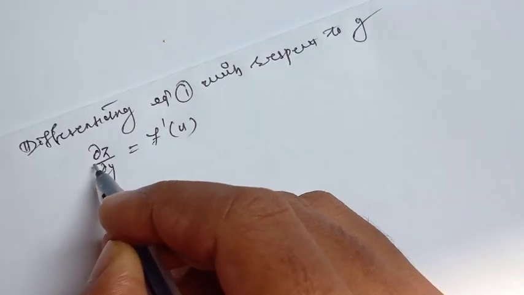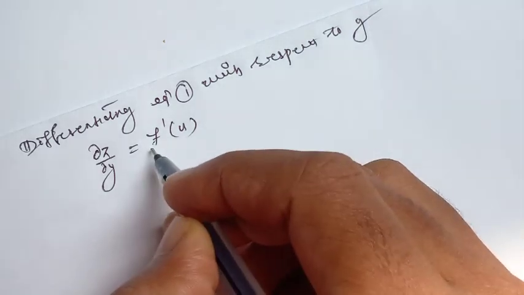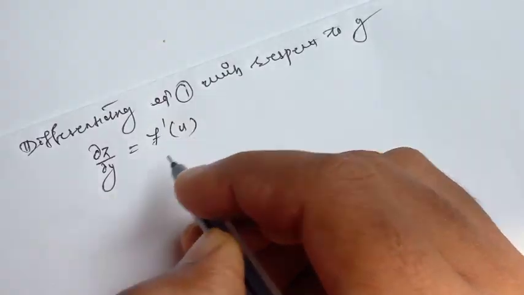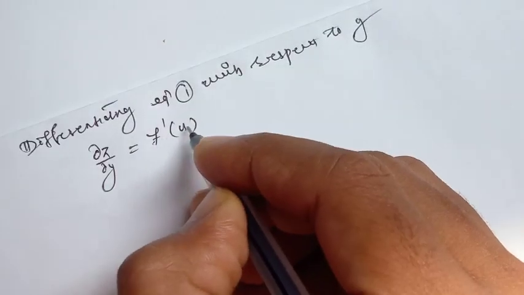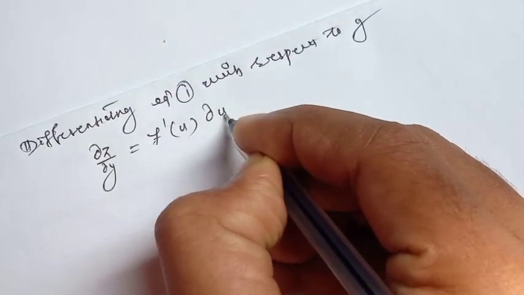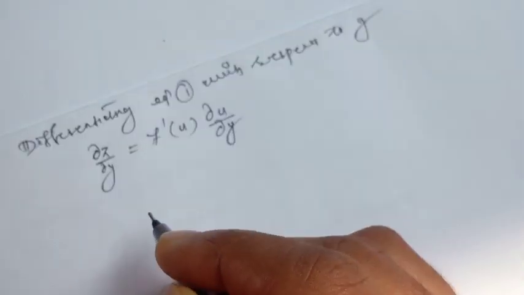So what we get? dz by dy is equal to d by dy of f of u, that is f dash u du by dy.